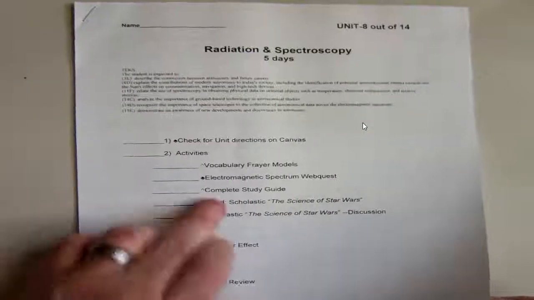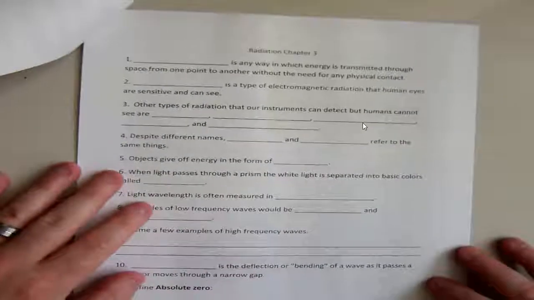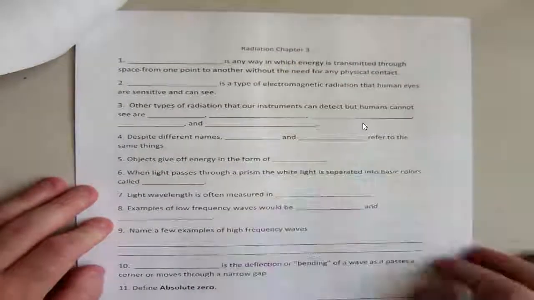What's next? Study guide's next. You guys know how to do the study guide already. This is what it looks like. Notice this is from chapter 3, and then we're on to chapter 4. So keep that in mind.